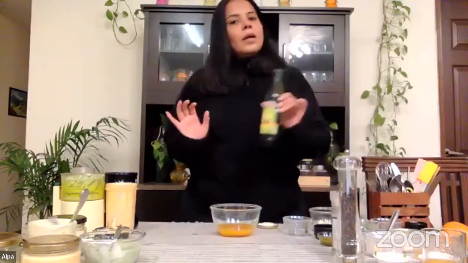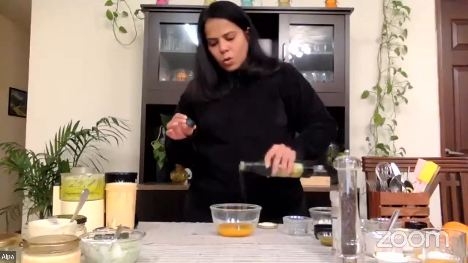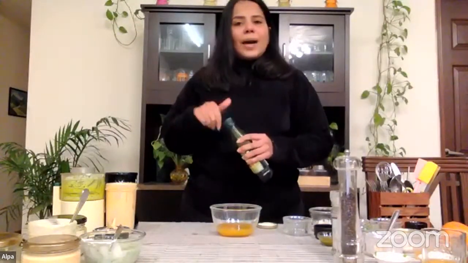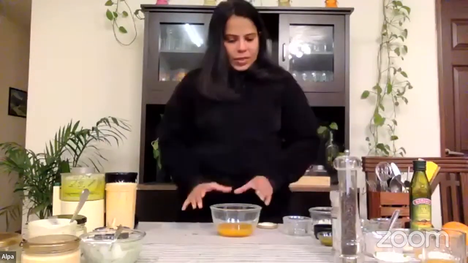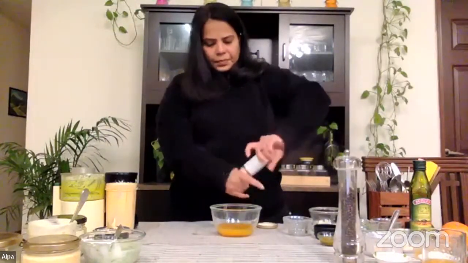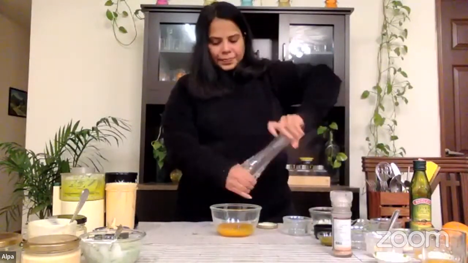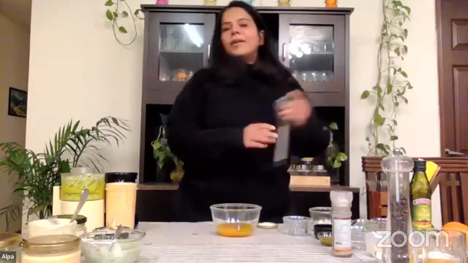Now, since this is a vinaigrette, it has got oil and acid components. So I'll be adding some olive oil to this. So about a tablespoon or more of olive oil. So the oil and the acid combine together and emulsify and form a thick liquid. Okay, and add some salt and some pepper. So a very easy dressing, which doesn't need a blender or anything.